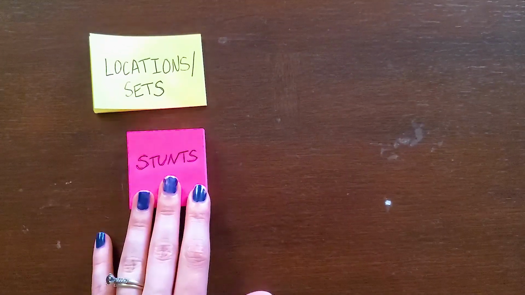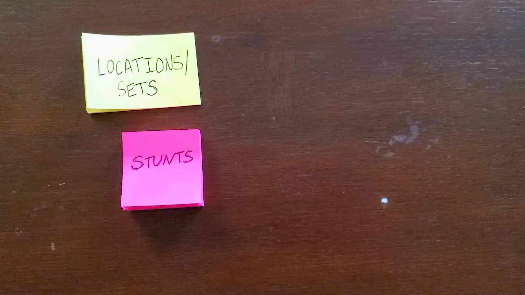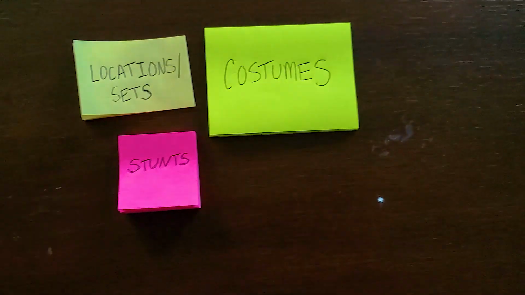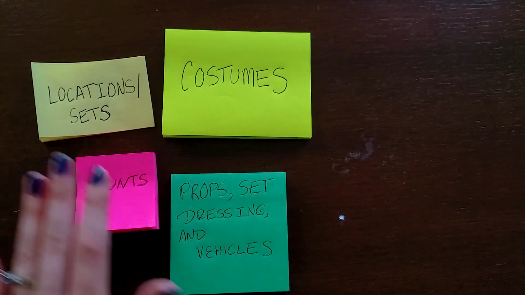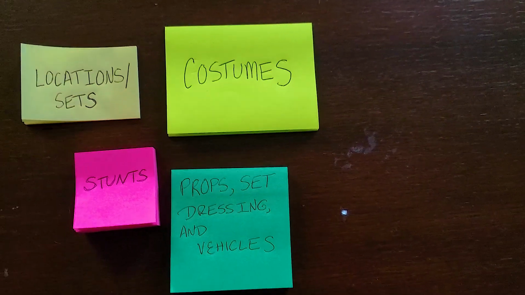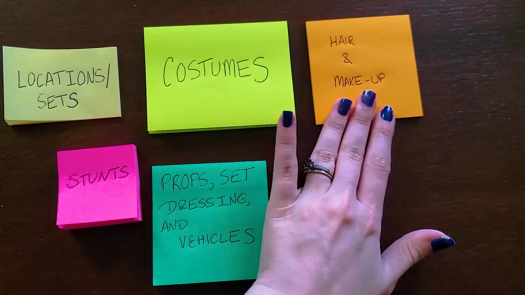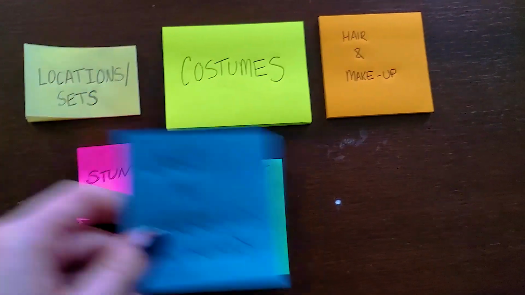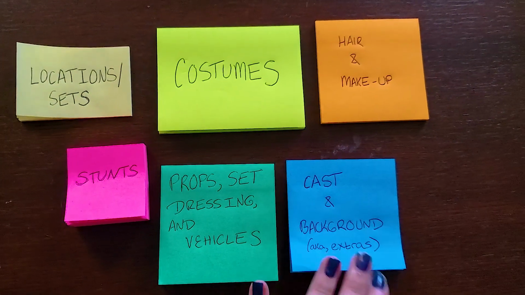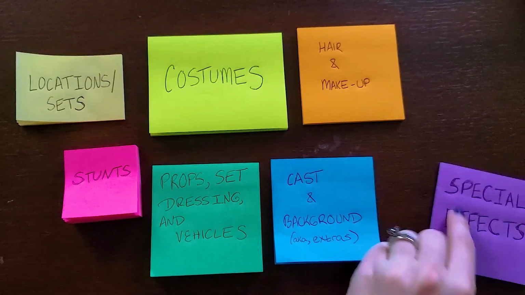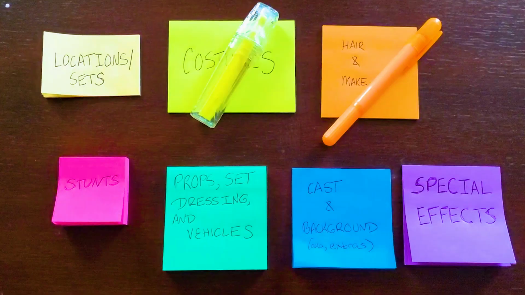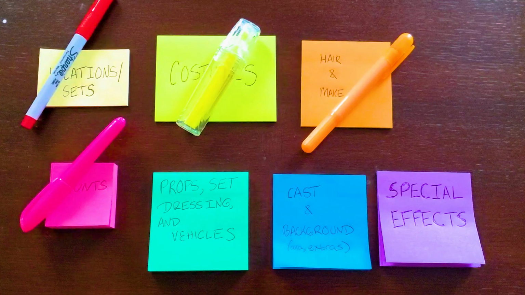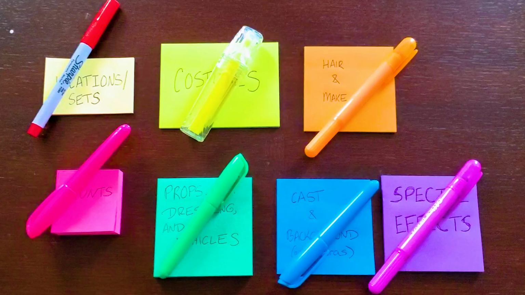We also have stunts, which make up a significant part of the script. There are costumes, of which there are many across multiple days, across multiple characters. We've got props, set dressing, and vehicles, which are usually separate categories, but I combined them into one. Hair and makeup. Cast and background, which is also usually separate but combined into one for this purpose, and special effects, which includes both practical and visual effects. I basically picked out a highlighter or a pen for each of these categories, and these were the colors that I had, and then I got to work.